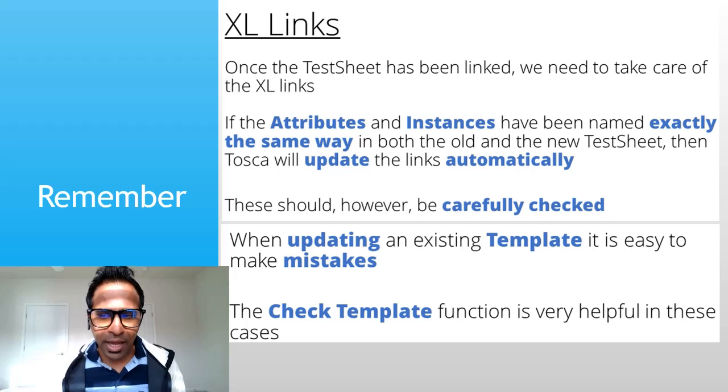If the name is the same, then Tosca will take care automatically. That's the reason you have to carefully check all these attributes and instances whenever you modify the test sheets. And also, when updating an existing template, it is easy to make mistakes. That's the reason the check template function must be used before you generate the test cases, that means before you instantiate the template.